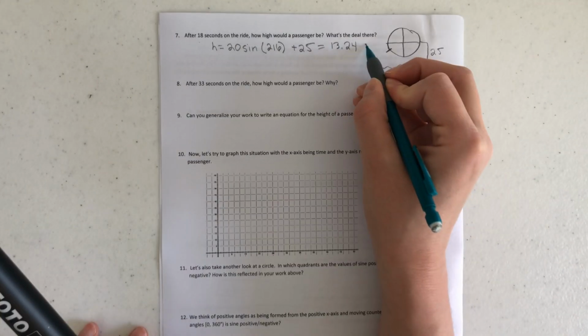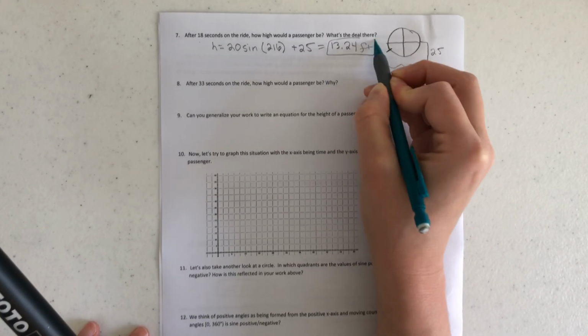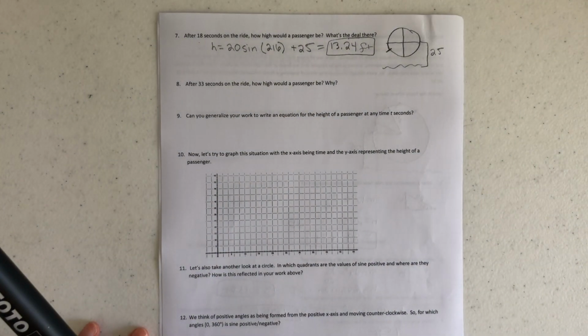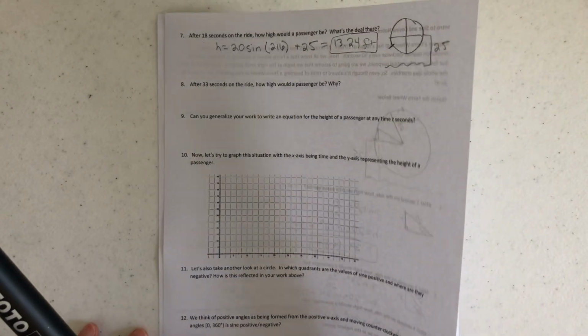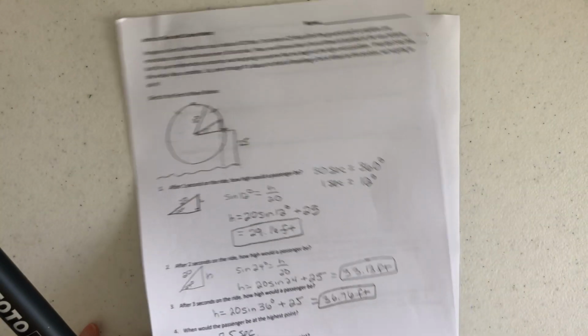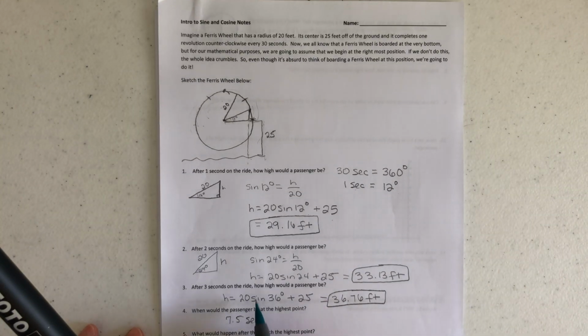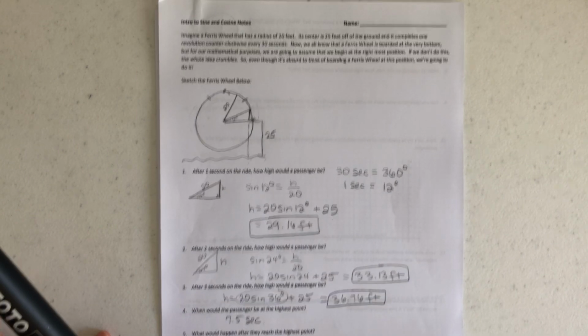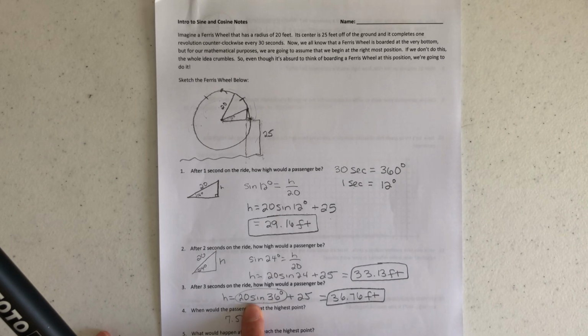Okay, checks out. What is interesting to note about this is I could figure this out in a different way if I had simply gone back. Let me just switch this page for a minute. If I had thought over here at 3 seconds what this value was before I added 25, if I just type that into my calculator, I get 11.75.